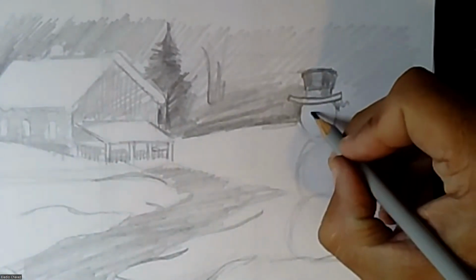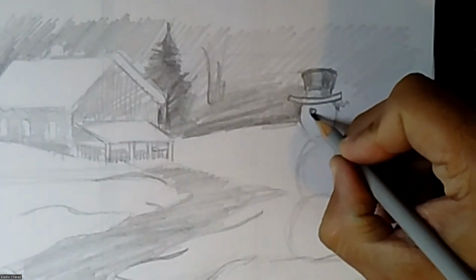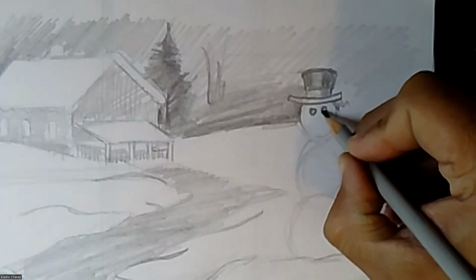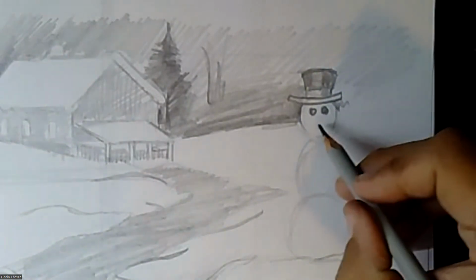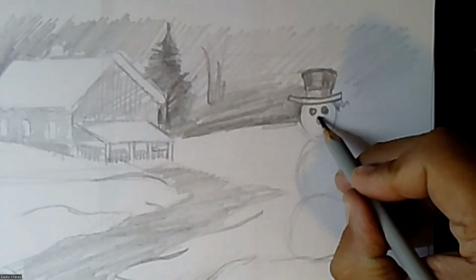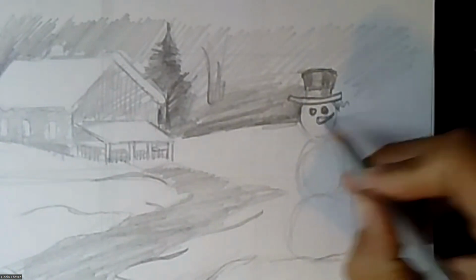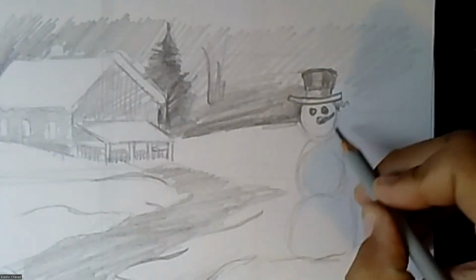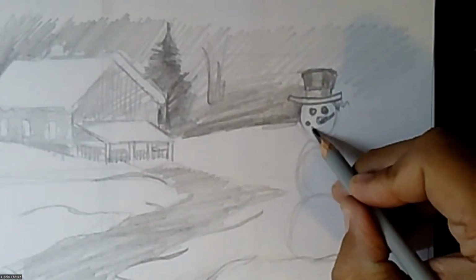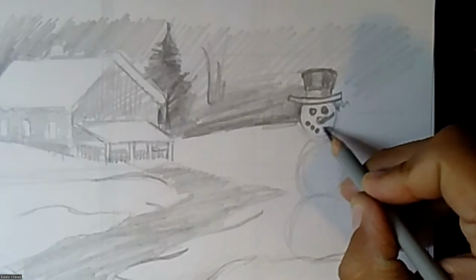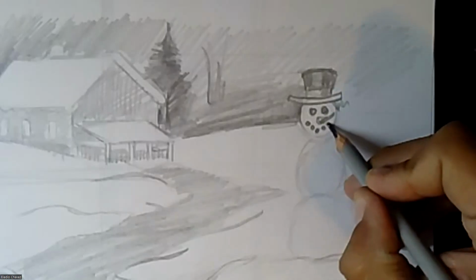We got the eyes, two coal eyes. There's 1, 2, a little bit of highlights. It looks like there's a carrot. Bring a carrot nose there. And then the mouth. 1 there, 2, 3, 4, 5.